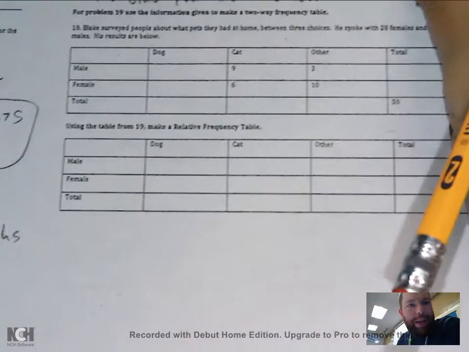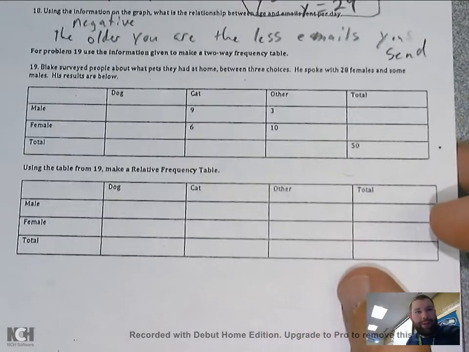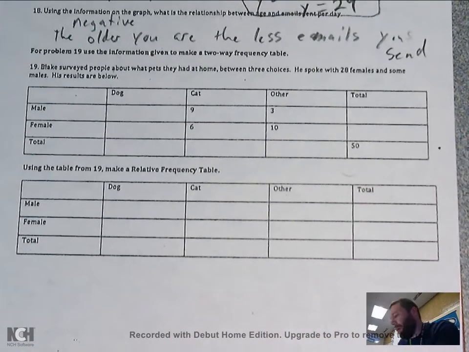Okay, so this time we're going to talk about frequency tables. This is the second half of the stats review. With frequency tables, this is just comparing poll data, basically splitting it up into different categories so we can more quickly isolate and find information.